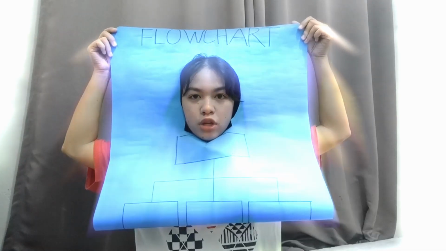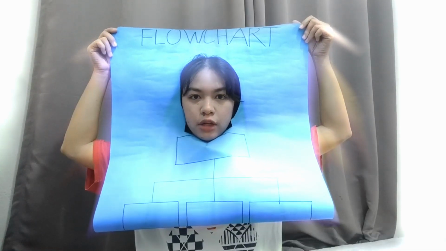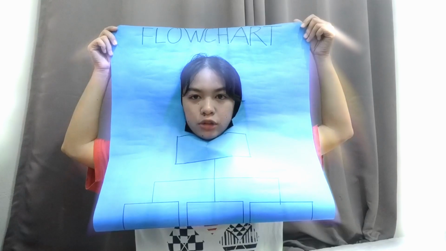Flowcharts are an important tool in architectural processes because they help architects visualize the process, communicate and collaborate effectively, identify potential errors and inefficiencies, and improve the overall design.